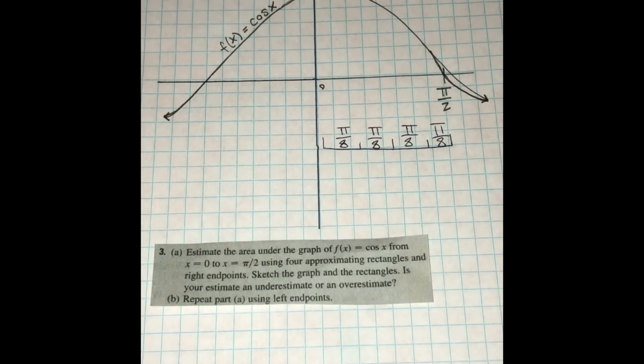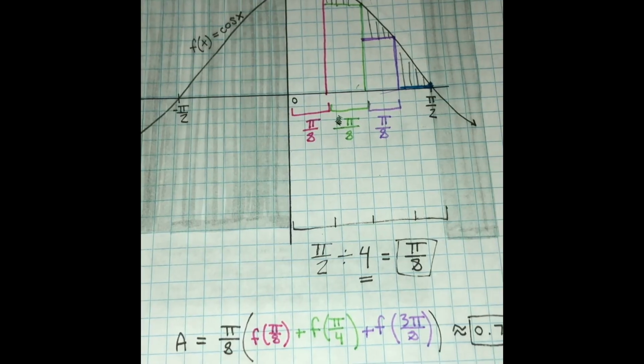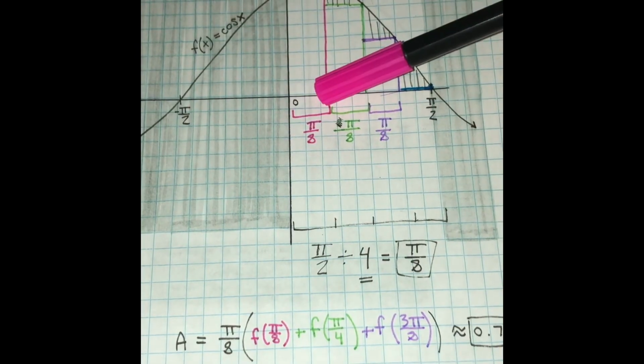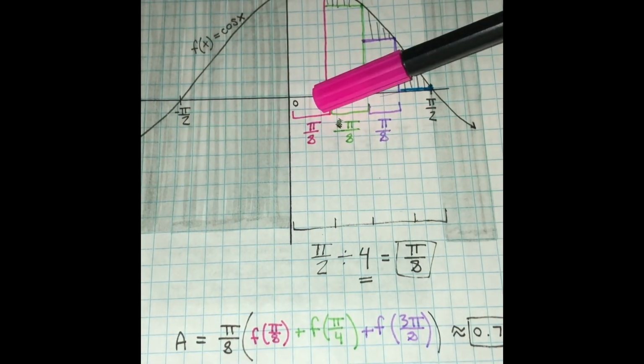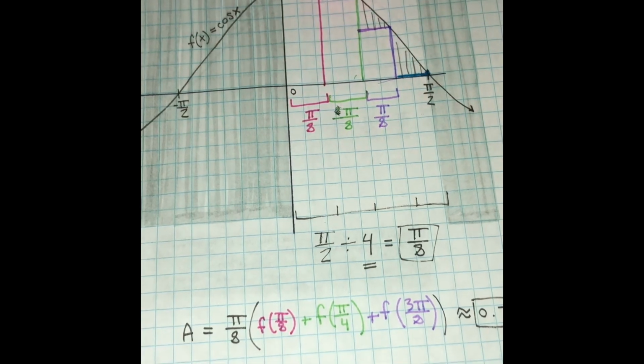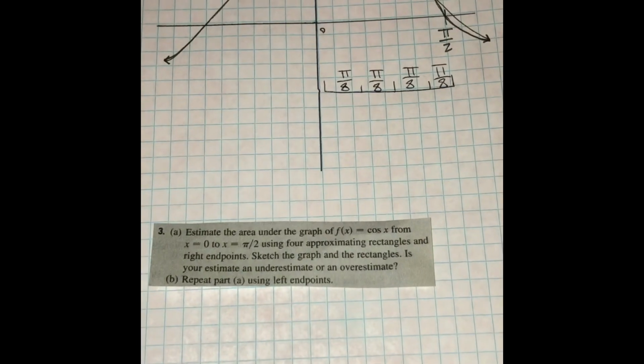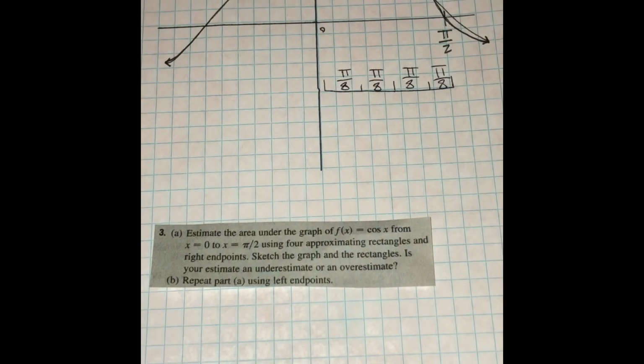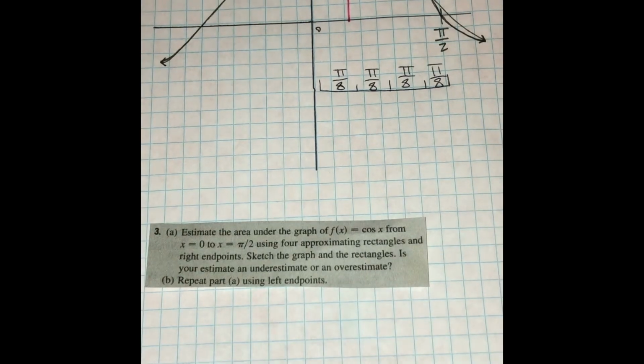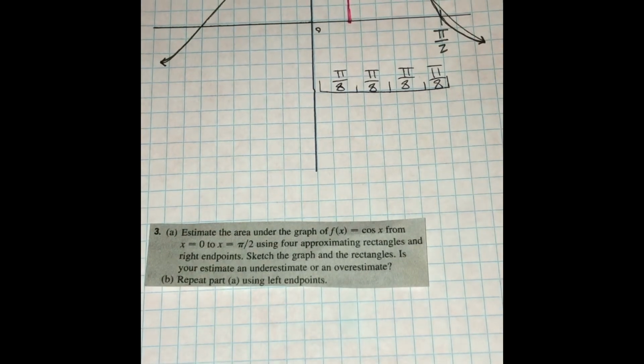The only real difference between our rectangles this time compared to our last problem will be where they meet the graph of cosine of x. For example, in our last problem, our first rectangle went over pi over 8 and up until it hit cosine of x. Our new rectangle, however, will reach up to meet cosine x before coming over pi over 8. This is because the left endpoint creates a rectangle that reaches up over our curve.